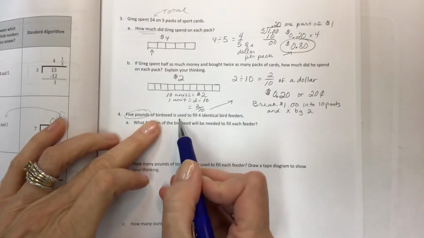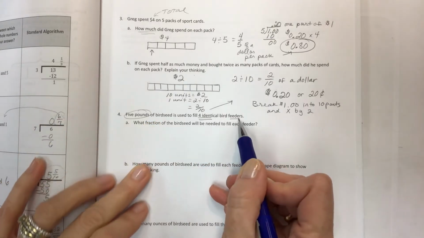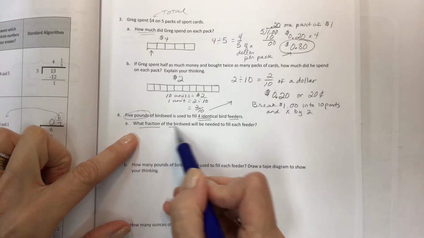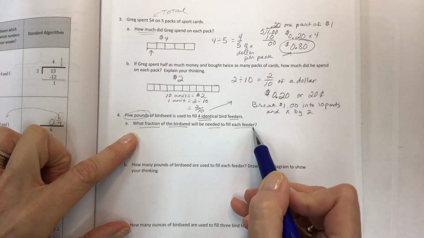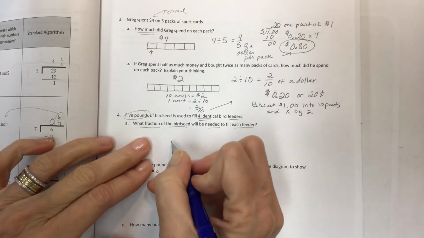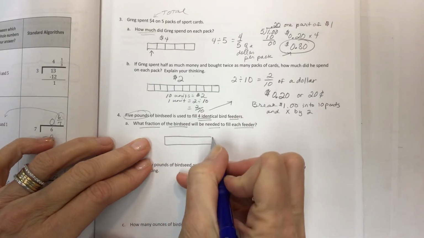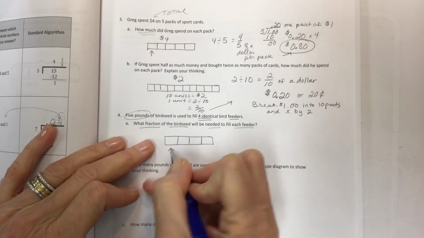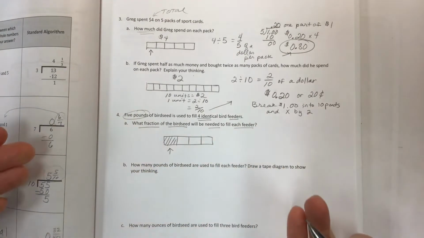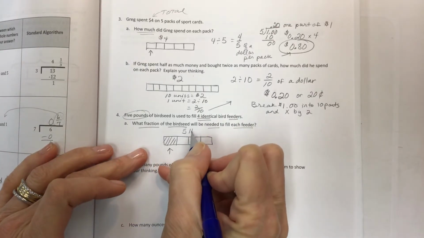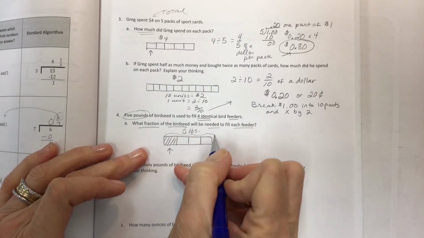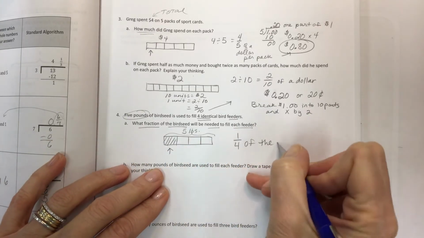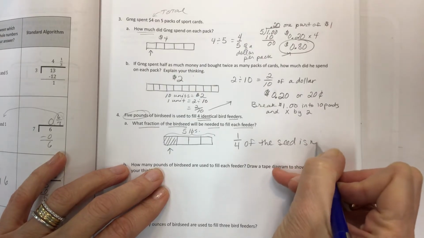5 pounds of bird seed is used to fill 4 feeders. This one's fun. What fraction of the seed will be needed to fill each feeder? So what they're saying is, if you have 4 feeders, what fraction is used to fill one? What fraction of the seed? Don't get confused by the 5 pounds here. They don't care at this point. It's 1/4 of the seed that is needed.